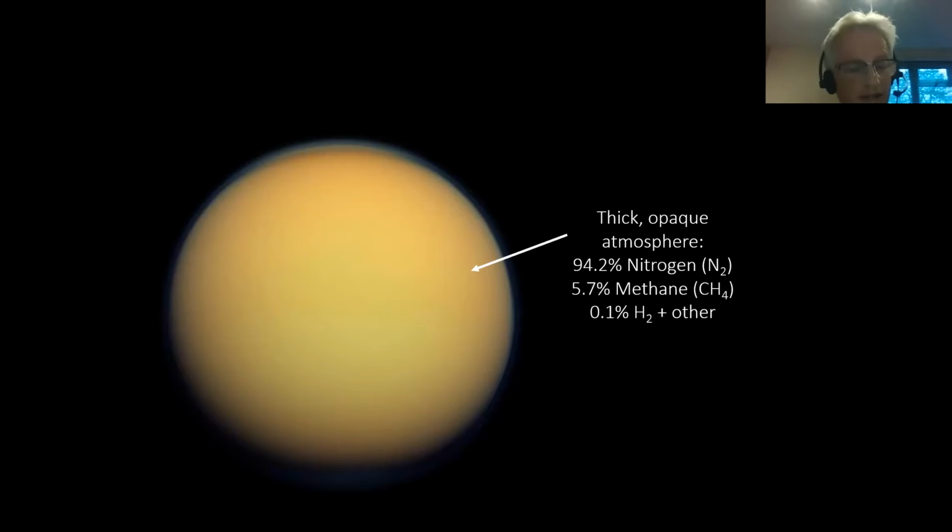Now, the reason why the atmosphere is opaque at visible wavelengths is because it contains a dense, very substantial haze layer that scatters visible light and doesn't allow the surface to be visible. But it is transparent in infrared wavelengths, as I will describe later. So it's completely different to any other moon in the solar system. And there is also an outer blue haze layer here as well, which is detached from the main orange haze layer that we see in this image.